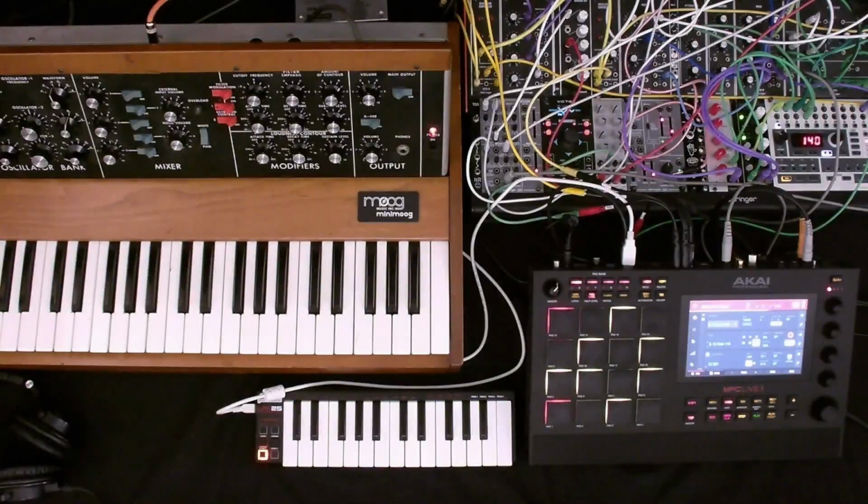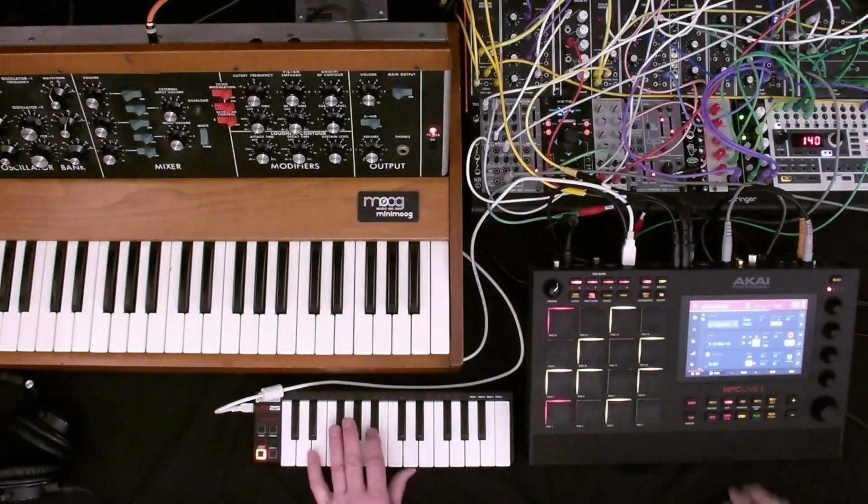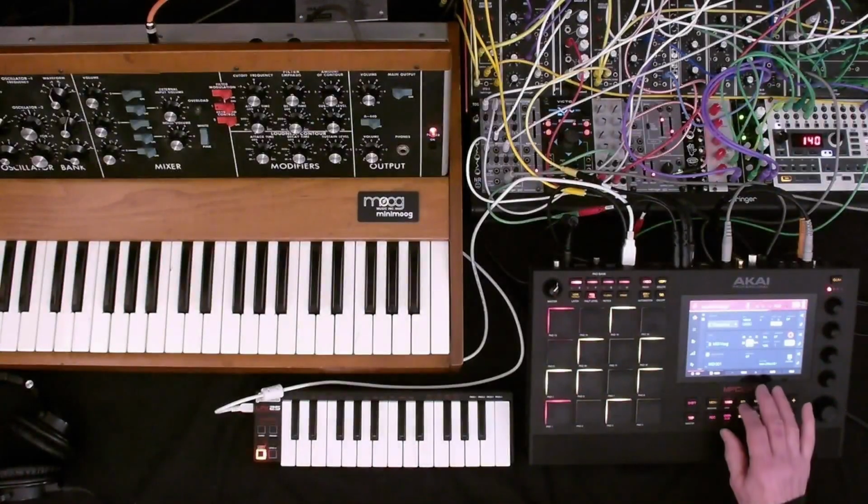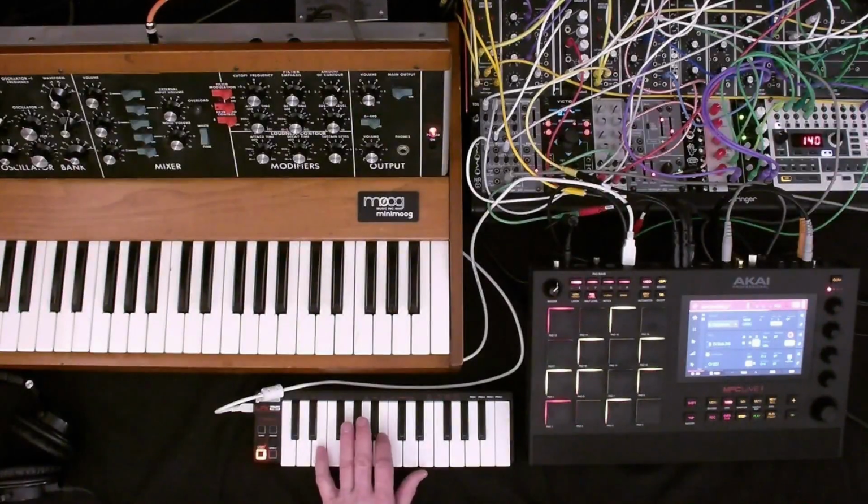Just to get us started, I'm going to play the three sounds from this keyboard. See if you can hear a difference between them. That's the first one. That's the second one. And that's the third one.